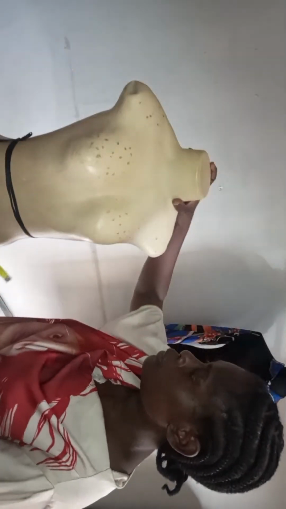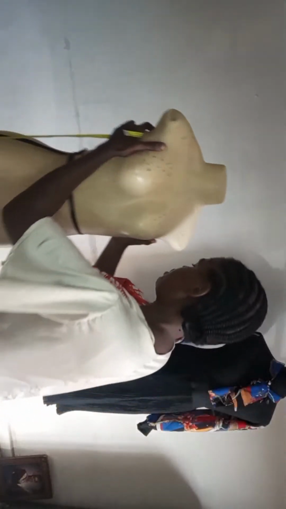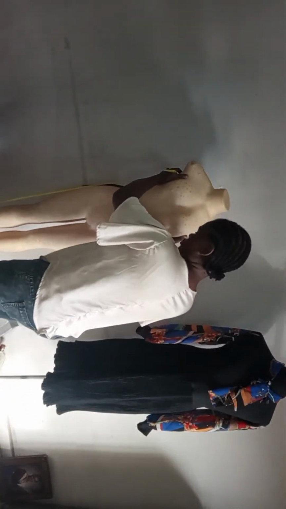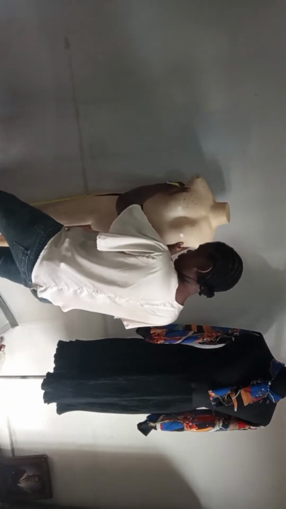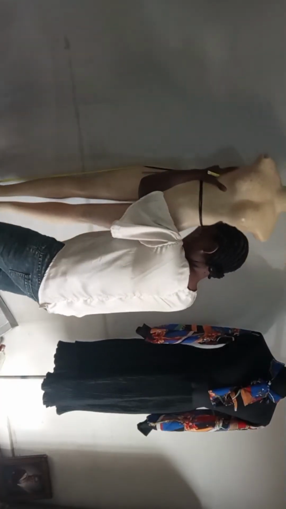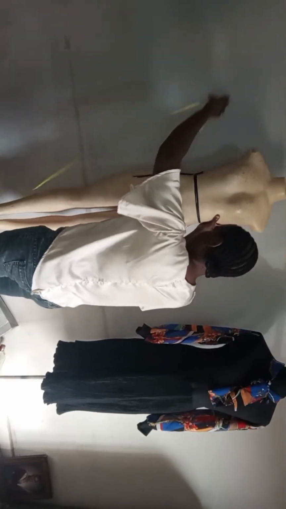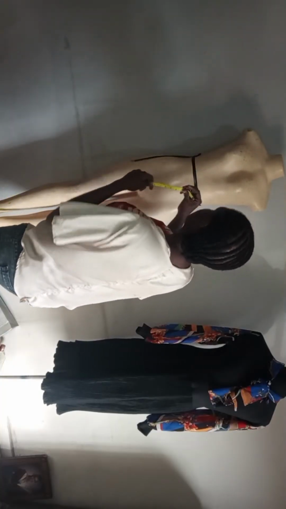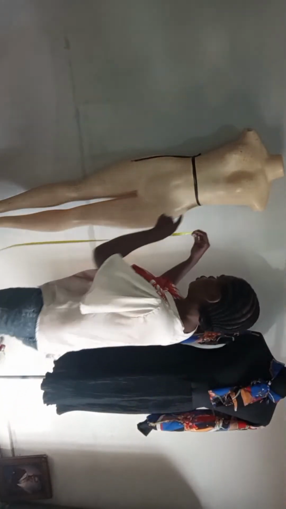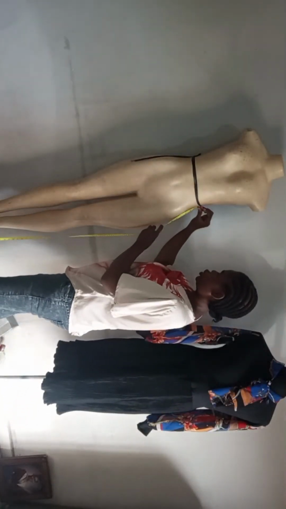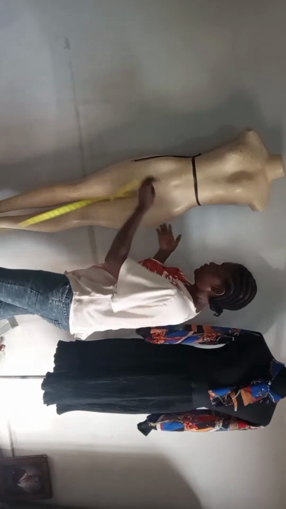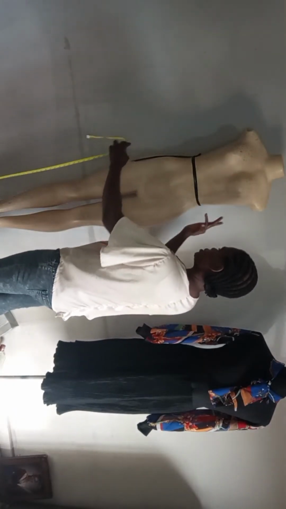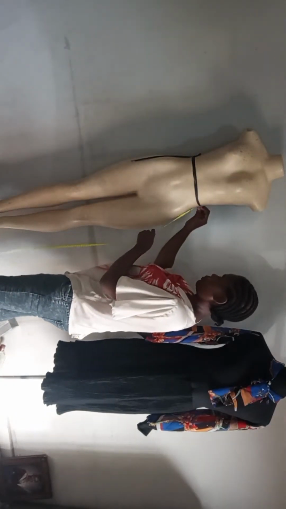Okay, so now let me move back. Let me move back and raise it up for you so that you can see. Now, you can measure from your waist to your hip, to the fullest part of your hip. That is your waist to your hip.